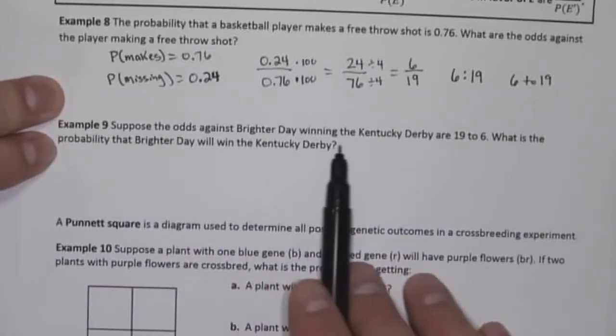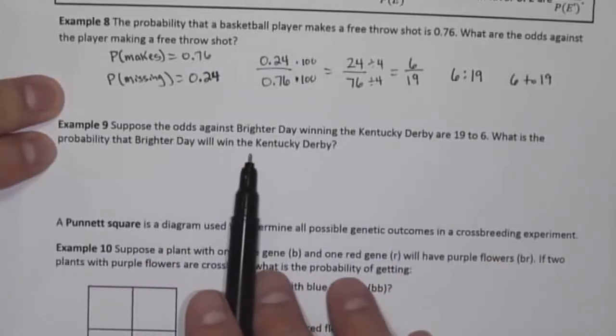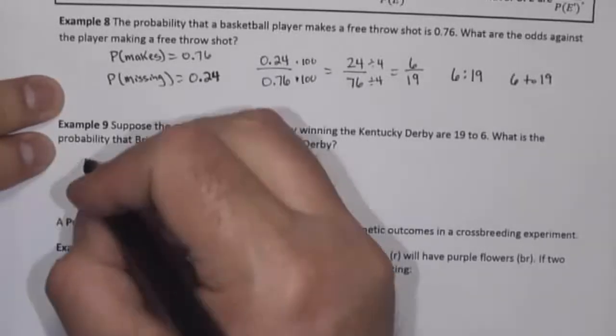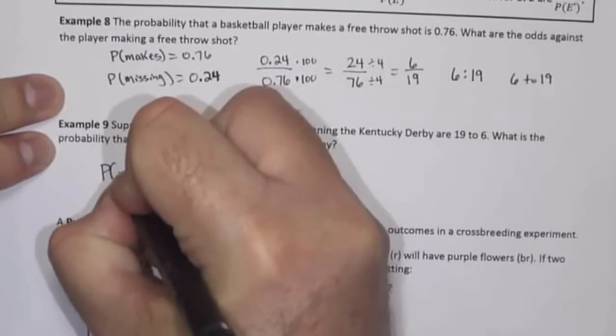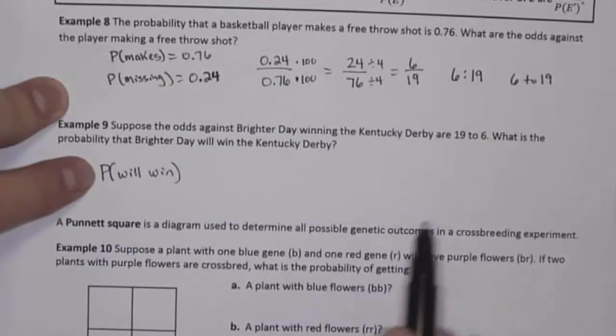Now again, this is the odds against. The odds against are 19 to 6. So we want to figure out what is the probability that Brighter Day will win the Kentucky Derby. So the probability of will win. Now to figure this out from the odds, we just have to think about it a little bit.